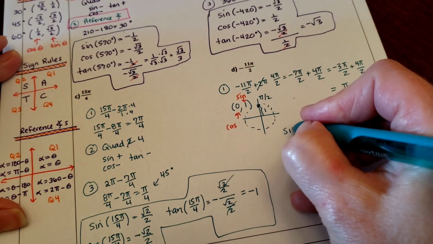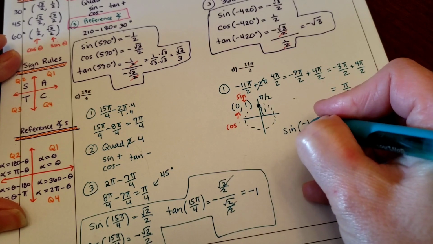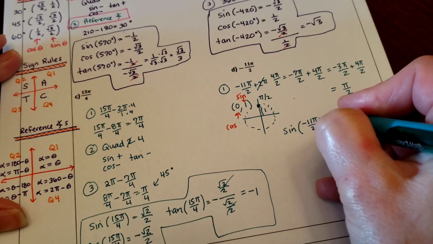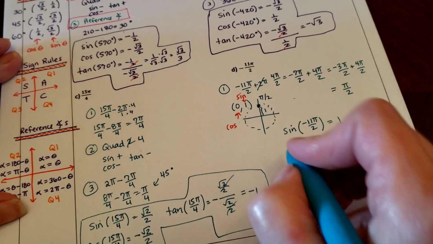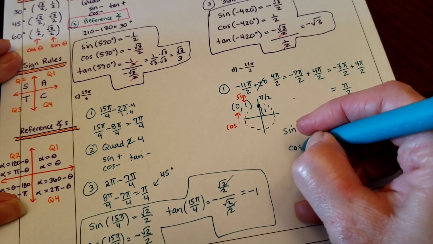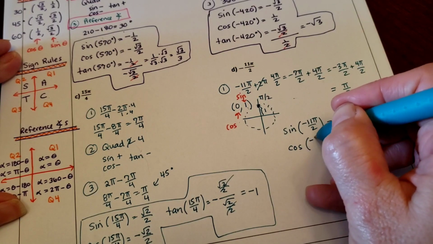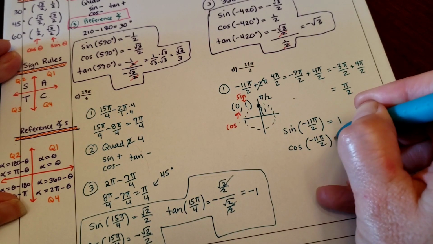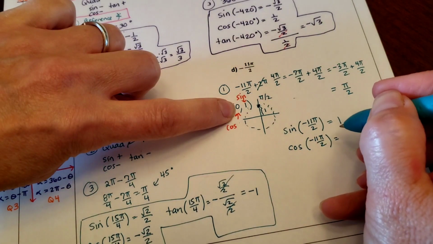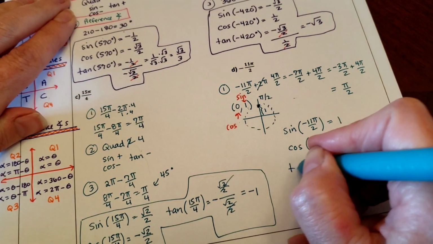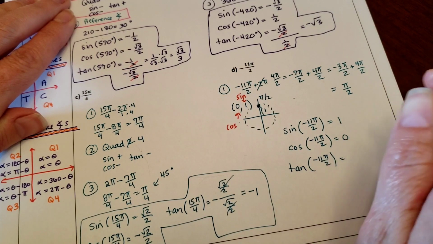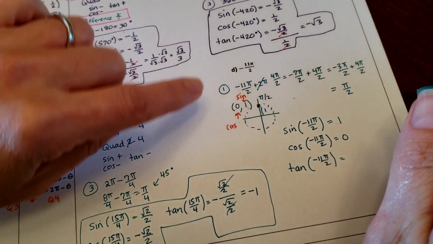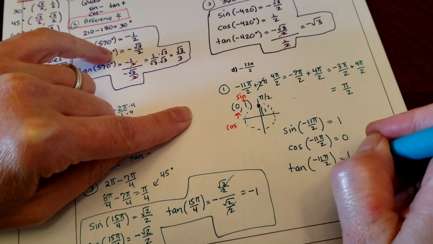So I have sine of a negative 11 pi over 2 is going to be 1. So really no work on this one. I have cosine of negative 11 pi over 2 is going to be 0. And then tangent of negative 11 pi over 2 will be sine over cosine.